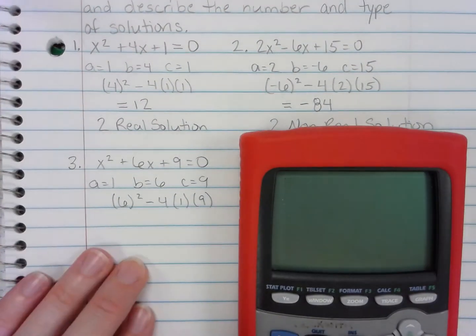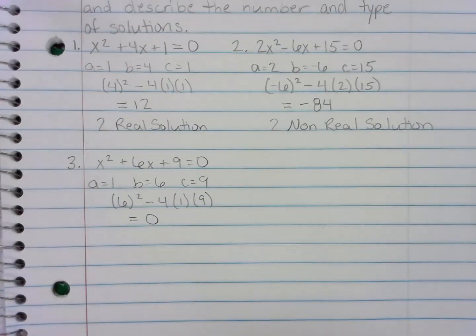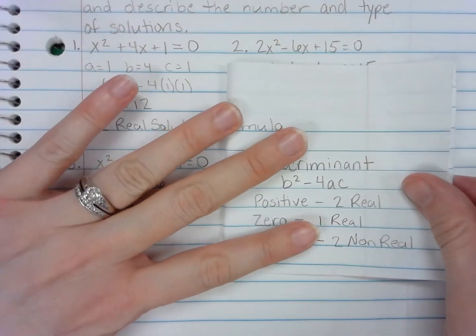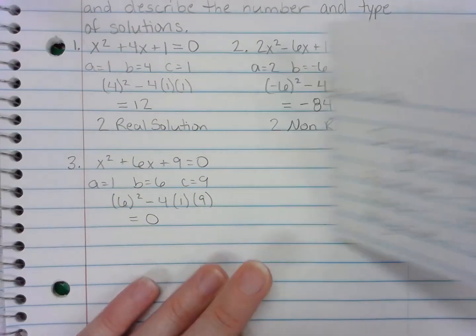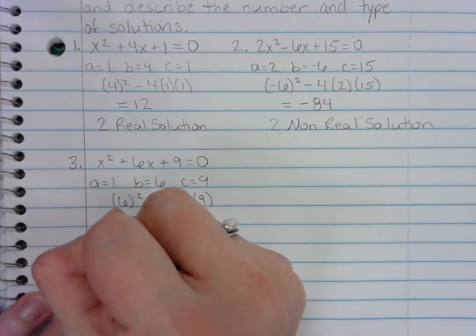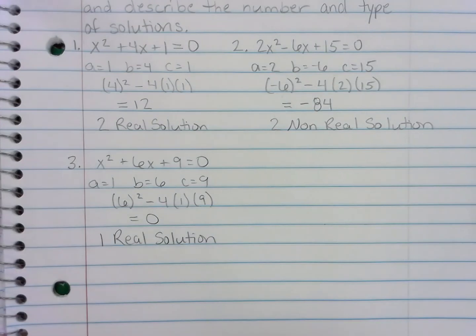When you work those out, 6 squared minus 4 times 1 times 9, you find that your discriminant equals 0. If it equals 0, then that means we're going to have one real solution. Be sure to watch the next video to see how to find those solutions using the quadratic formula.